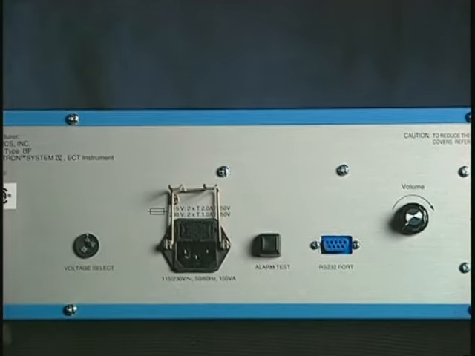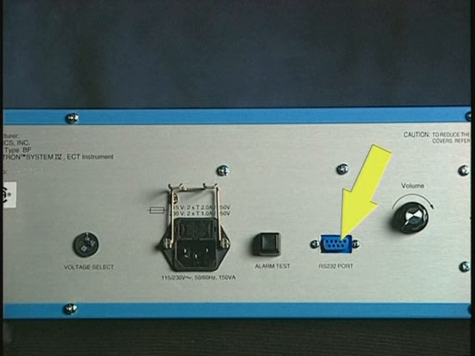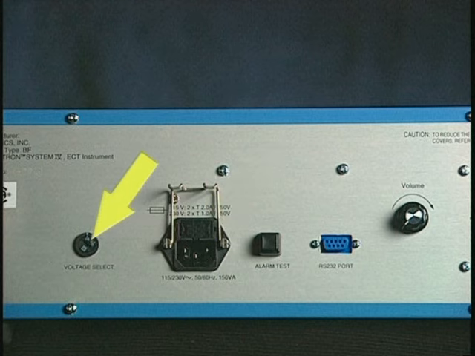The rear panel has a dial to control the volume of the audible EEG signal, an RS-232 serial port, the alarm test button, the power cable jack, and the voltage selection switch for international use.